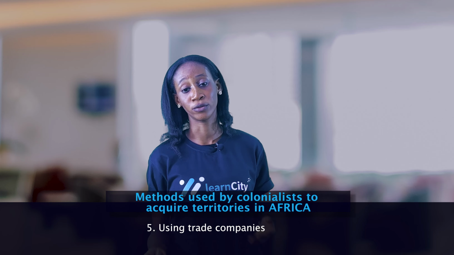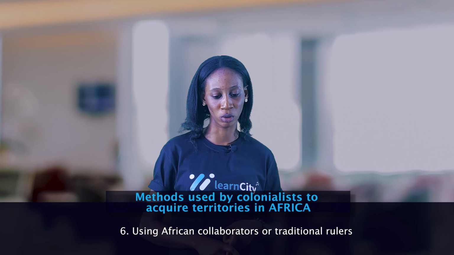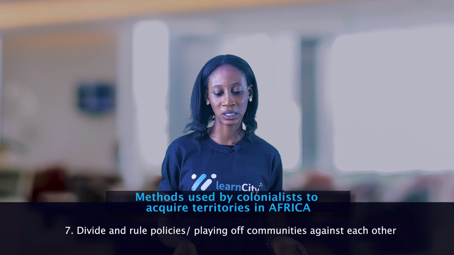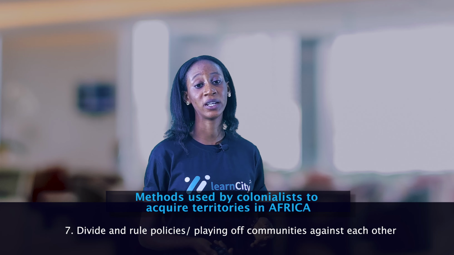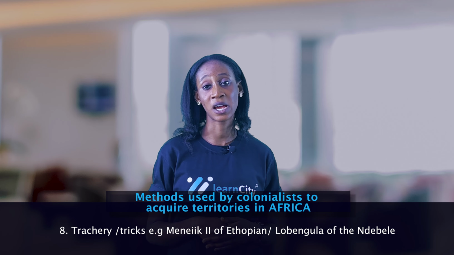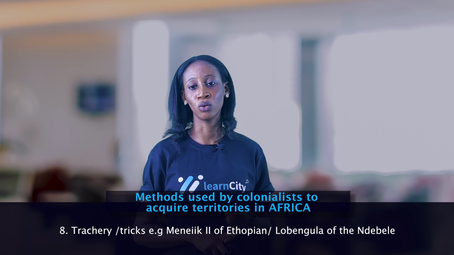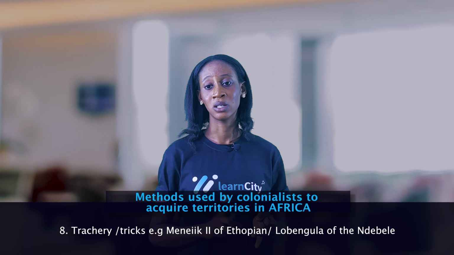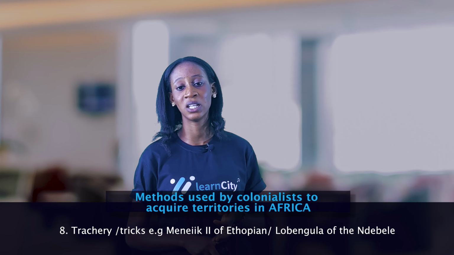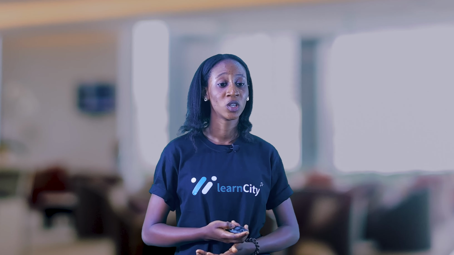We have the use of trade complaints, the use of African collaborators or traditional rulers, the divide and rule policy, and they also used tricks to get territories, to acquire territories. They used it on Lobengula of the Ndebele. They used it on Menelik too of Ethiopia and some other places.